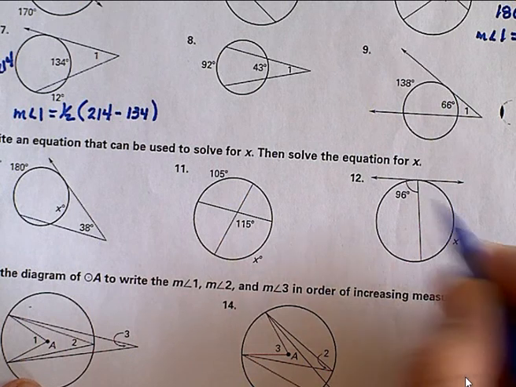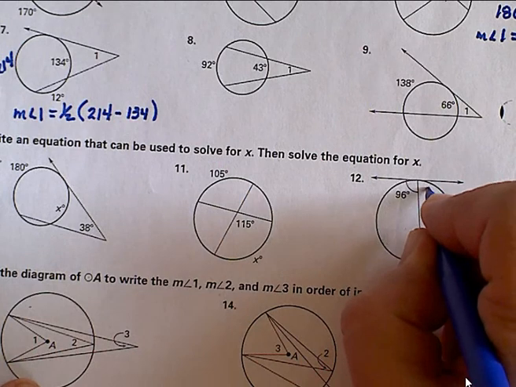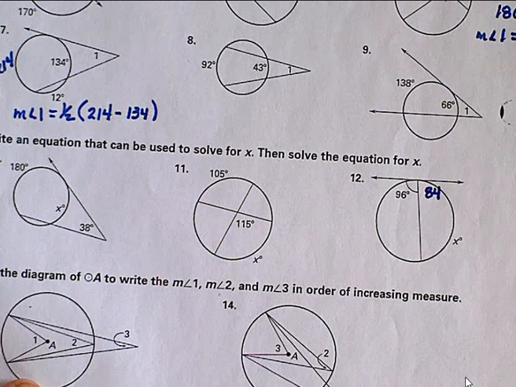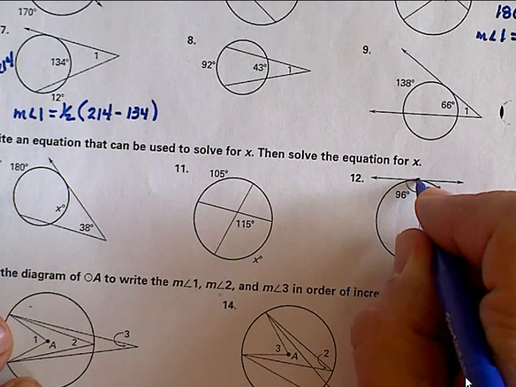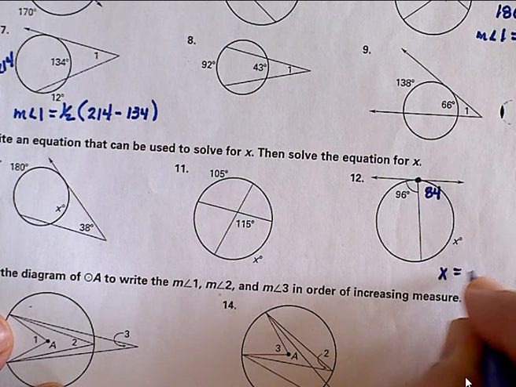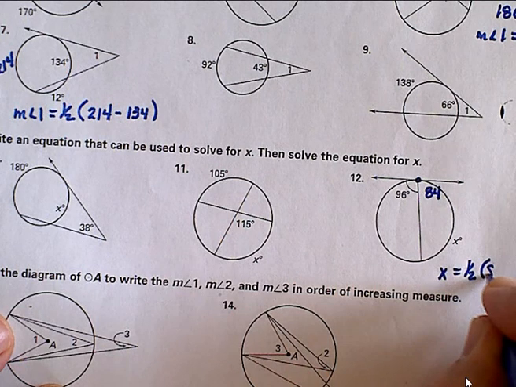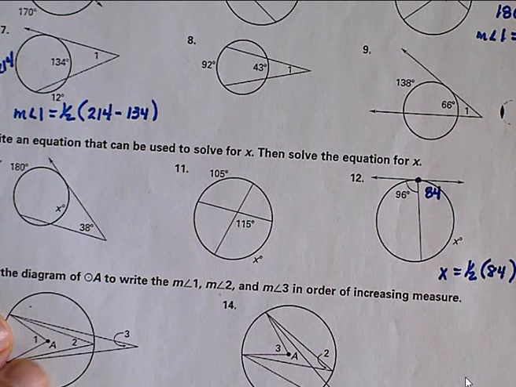So if this is 96, then on the other side of that is 84, because they form a straight angle. And because the vertex is on the circle, we know that x equals 1/2 of 84, 1/2 the angle.